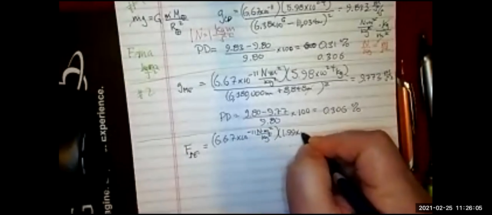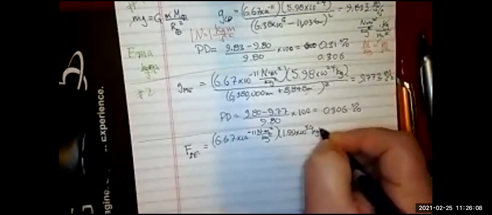6.67 times 10 to the negative 11th Newton meters squared per kilogram squared times the mass of the sun, which is 1.99 times 10 to the 30th kilograms, times the mass of the Earth. And the mass of the Earth, of course, is 5.98 times 10 to the 24th kilograms. And the distance between them is 1.496 times 10 to the 11th meters, and that'll be squared. If I do all these calculations, notice the kilograms will cancel out with the kilograms.